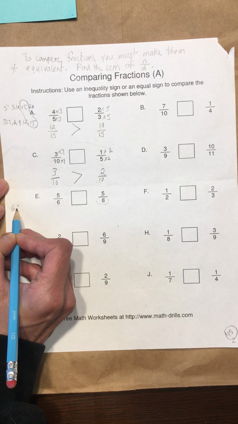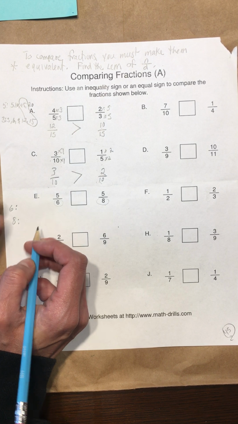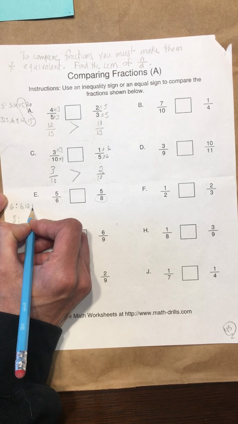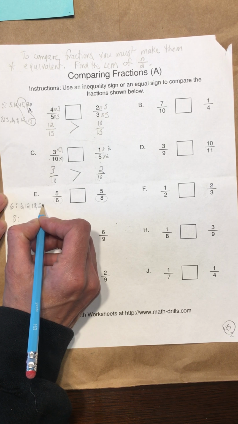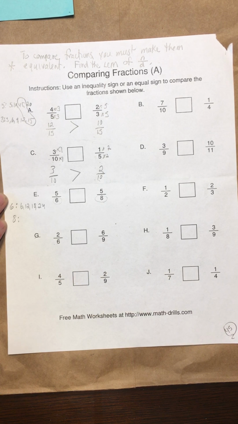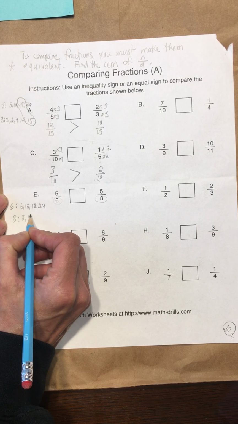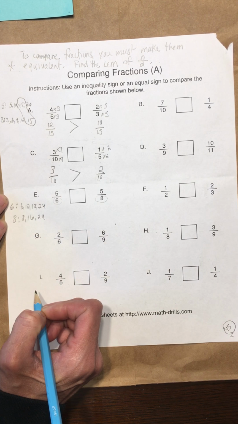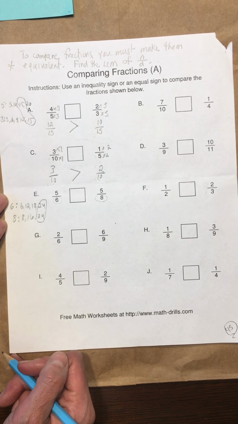If I skip count by 6 and I skip count by 8, let's see, 6, 12, 18, 24. Okay, if I have an 8, 8, 16, 24. Now I see my least common multiple is a 24.